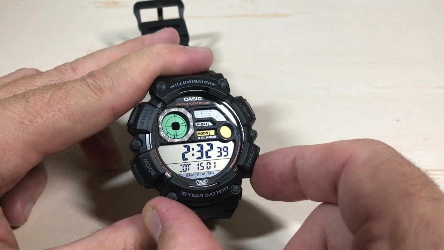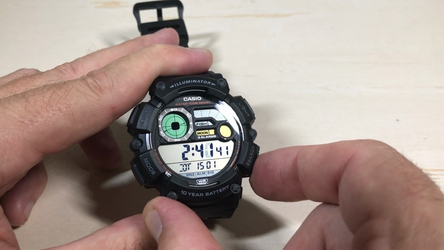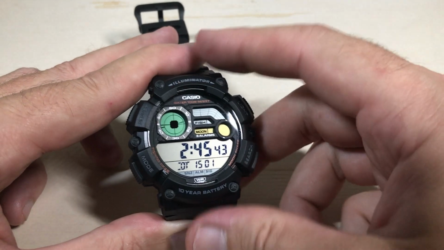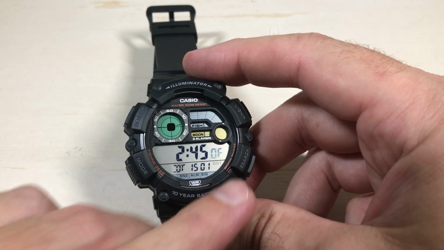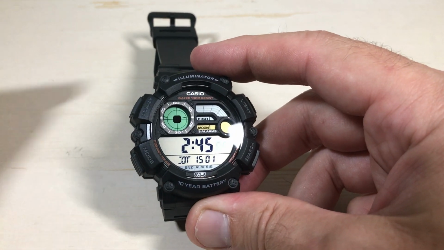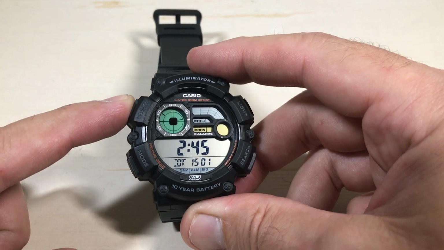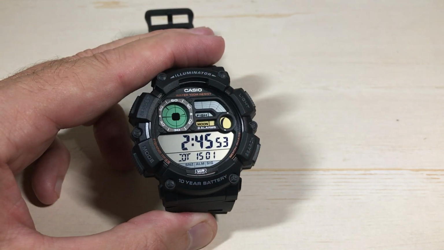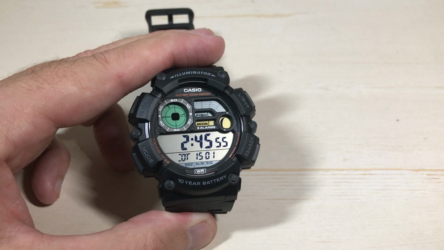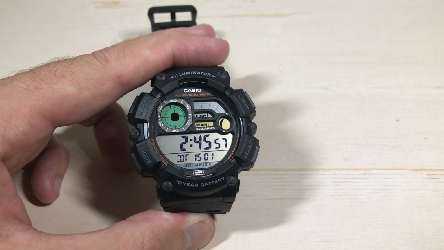You can use the same buttons on the right to adjust your minutes accordingly. Now, if I press mode again, it's just going to take me right back to that daylight savings value. It's just going to keep going in a loop. Once you've got it set the way you want, simply press the top left button and you've successfully adjusted your dual time value. It's really not much else to show you other than that.